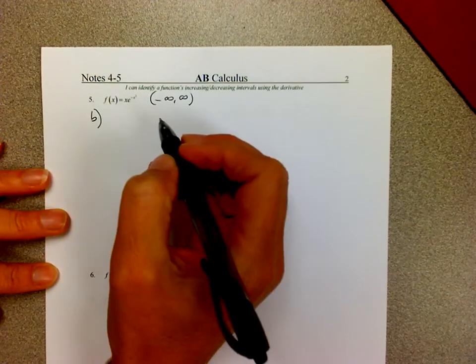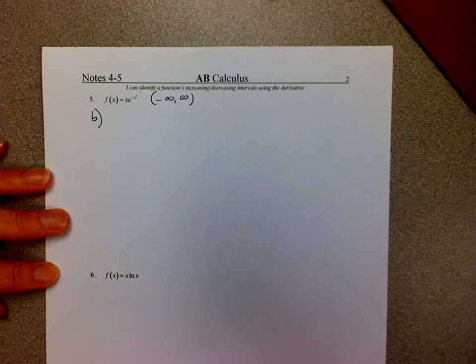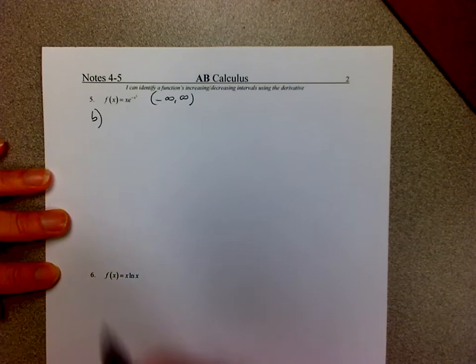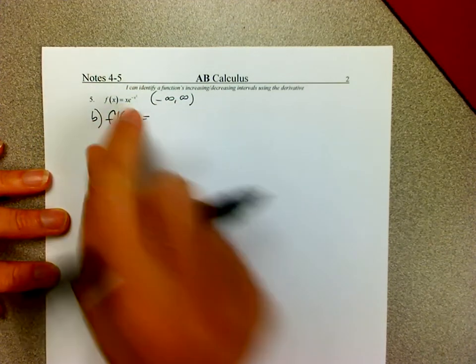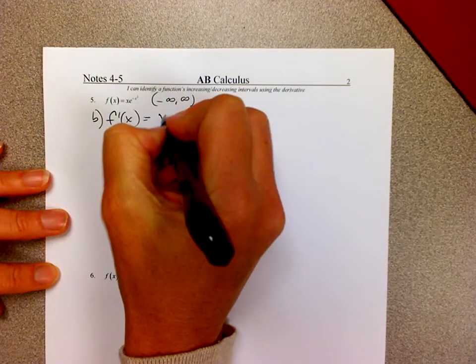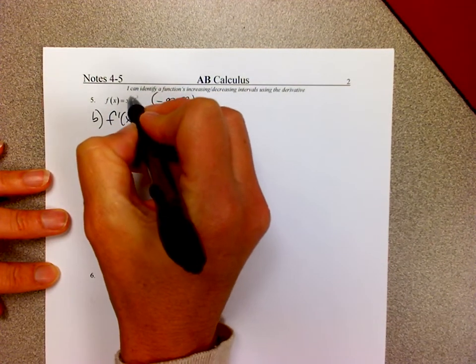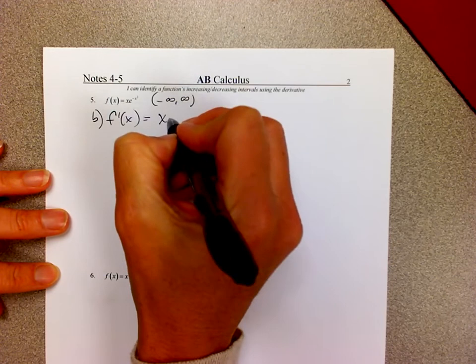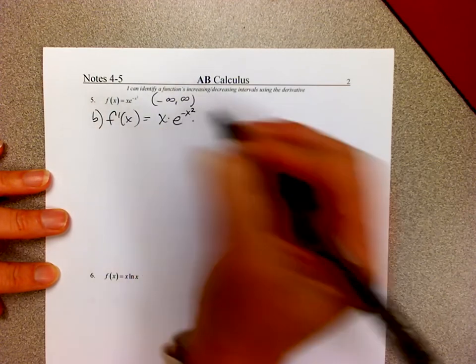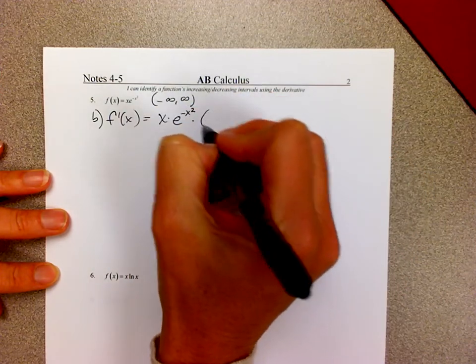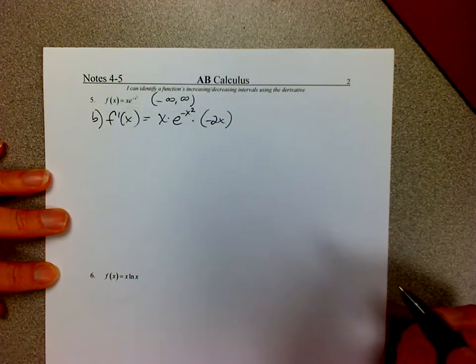Okay, B, we're going to figure out where, what was step 2, was find the derivative. Okay, got it, f prime. This is going to be a product rule. So I have x, keep the first, times the derivative of the second. The derivative of e to the anything is e to the anything times the derivative of the anything, which will be a negative 2x.